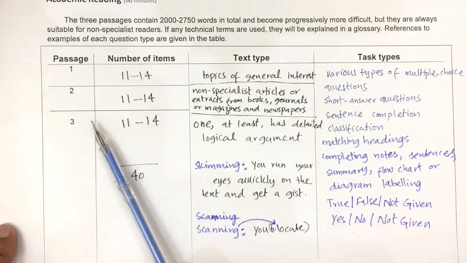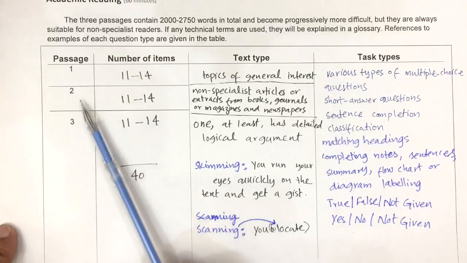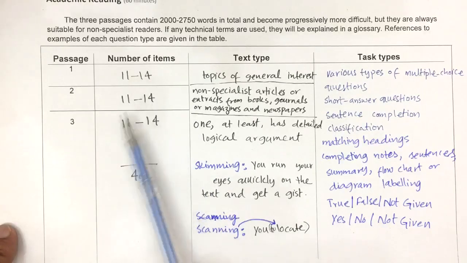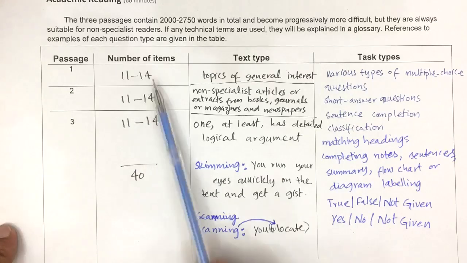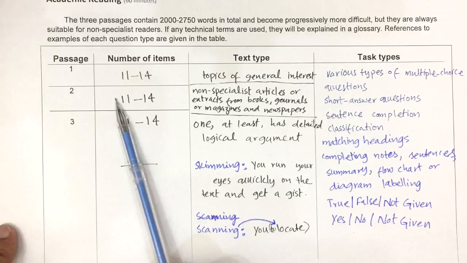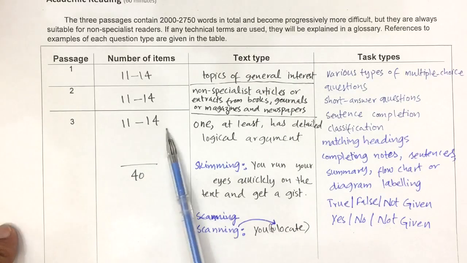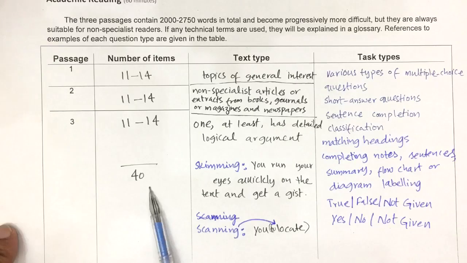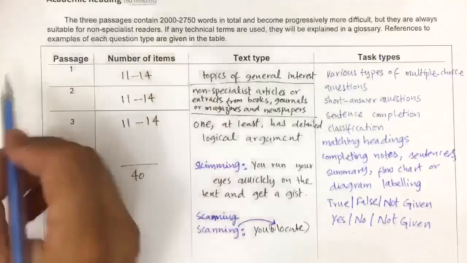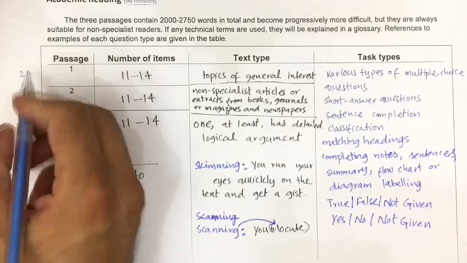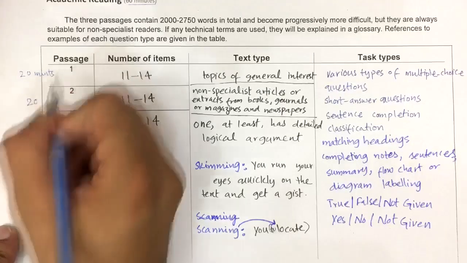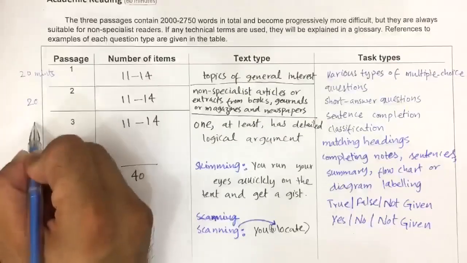And we've got 3 passages: Passage 1, Passage 2 and Passage 3. The number of items in each passage is 11 to 14 questions. In 2 passages we may have 13 questions, and in Passage 3 we may have 14 questions, and in total we shall have 40 questions. As we have 60 minutes, we can manage time and give 20 minutes to each passage, along with transferring the answer sheet.